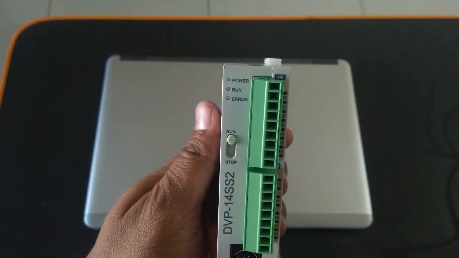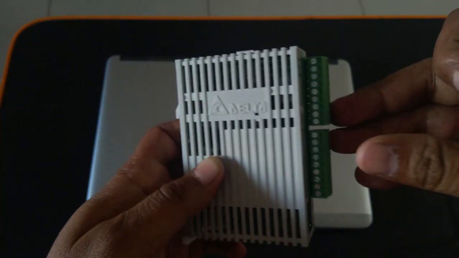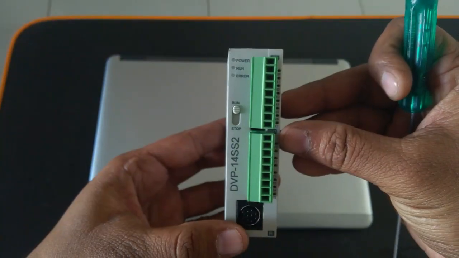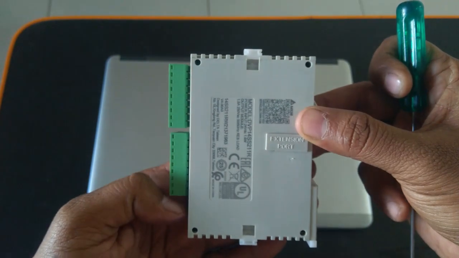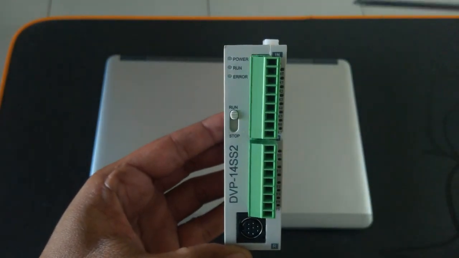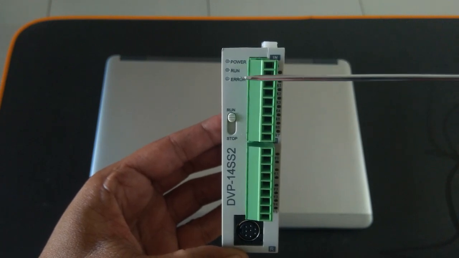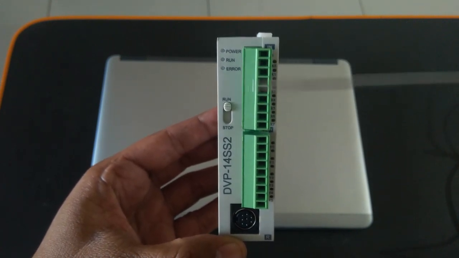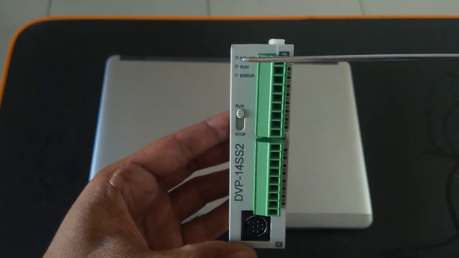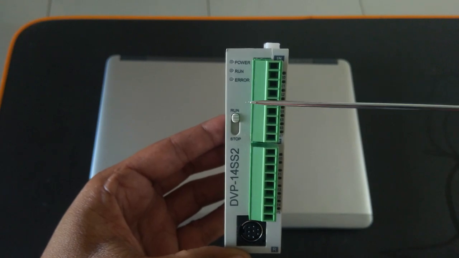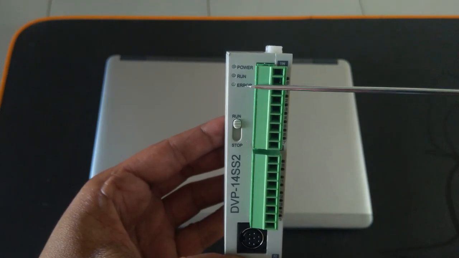So here you can see this is the side view of the PLC, this is the front view. Three LEDs are there: power, run, error. Whenever we provide power to the PLC, this LED will glow. If the PLC is in run mode, this will be in green state. If the PLC is in error mode, then this will be in red state.